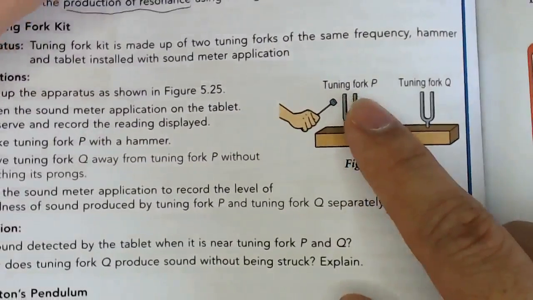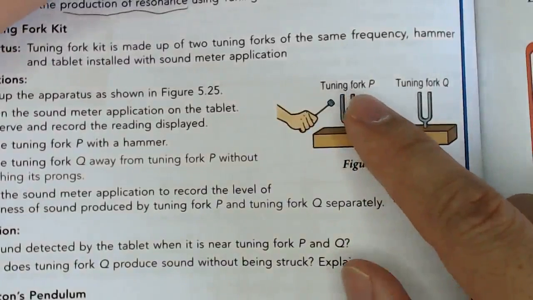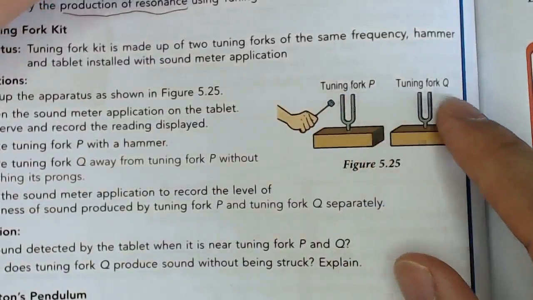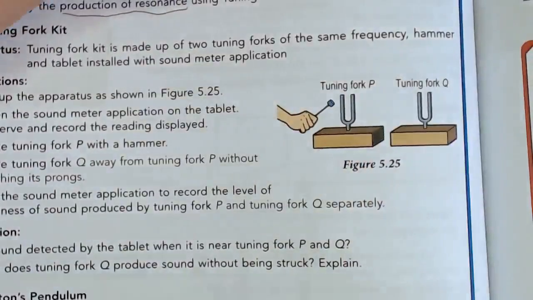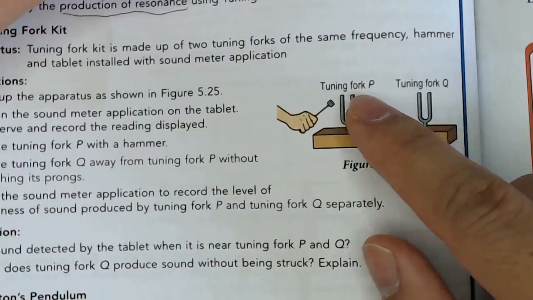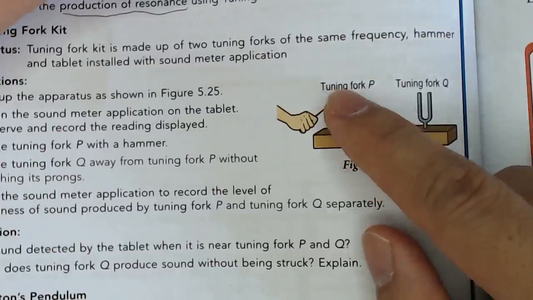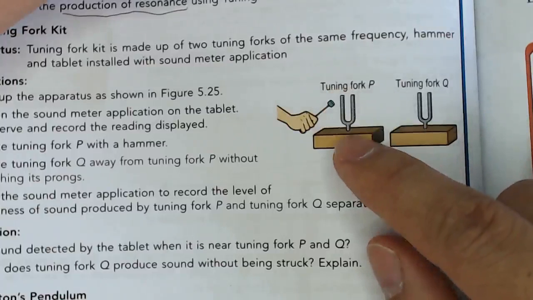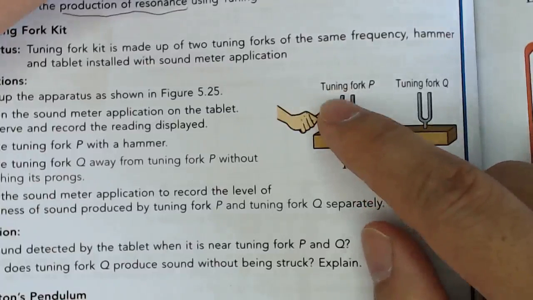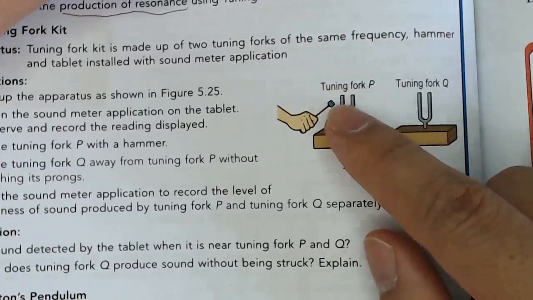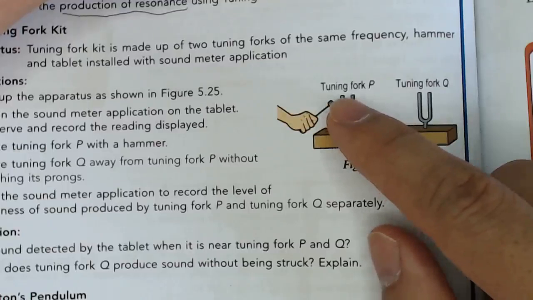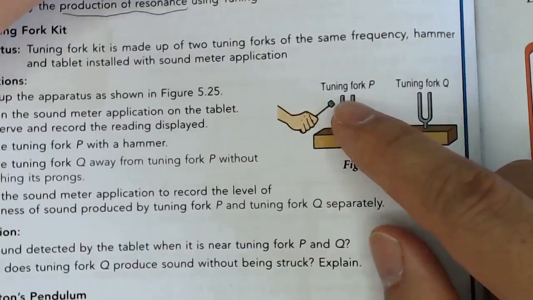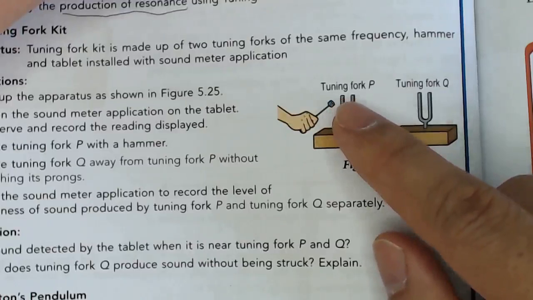I believe you know about this tuning fork. You have learned it in lower form in science, I believe. So what do we do with this tuning fork? We can vibrate it, and then we place it close to our ear, and we can hear the sound of vibration.